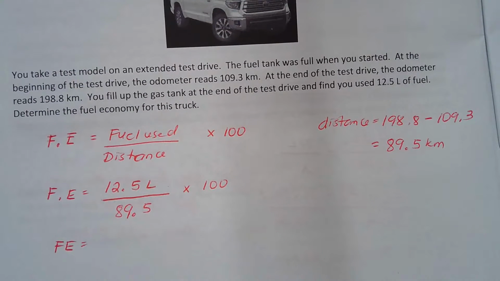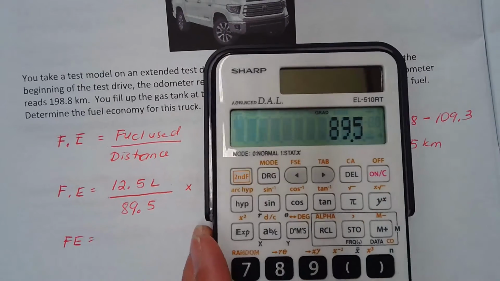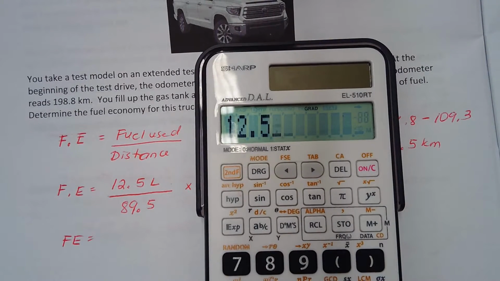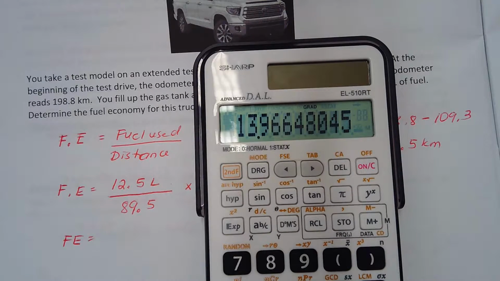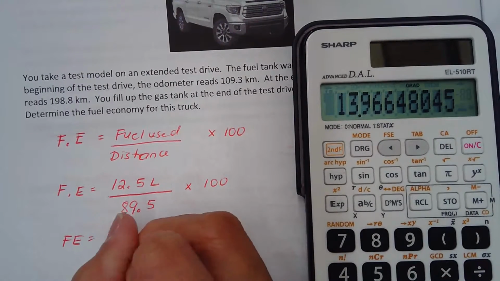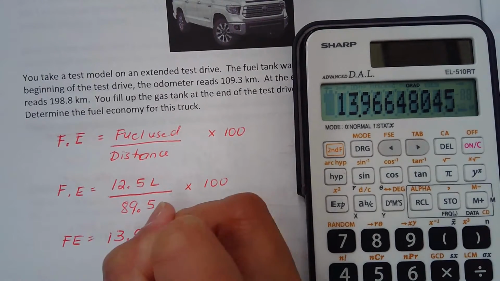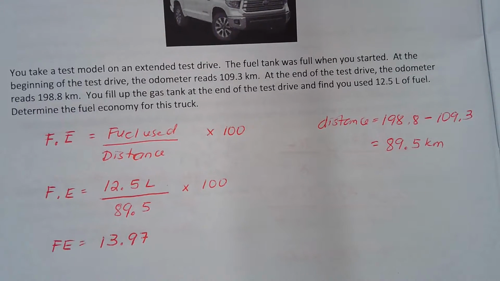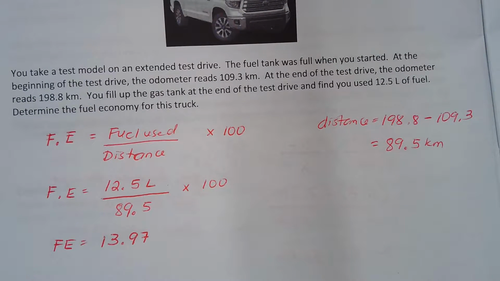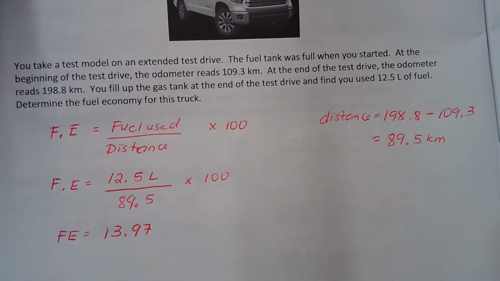Let's go ahead and calculate that. So the fuel economy is 13.97. We have to write that down as a fuel economy. So what does that mean?